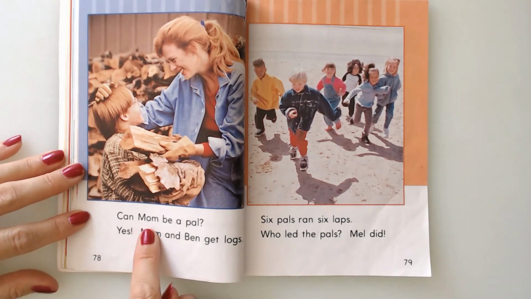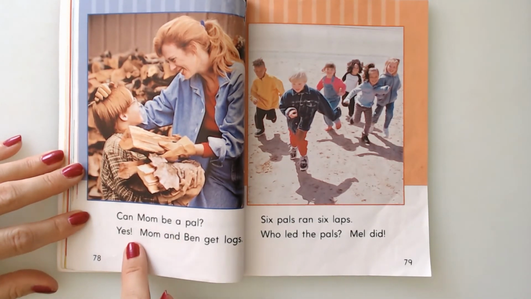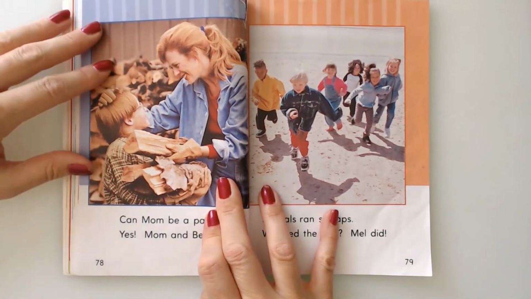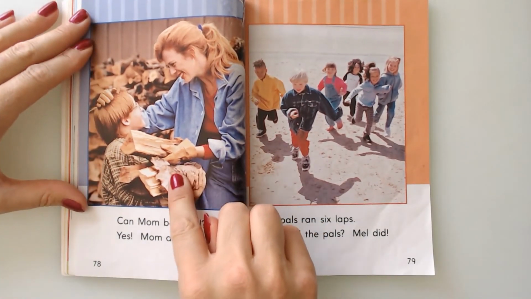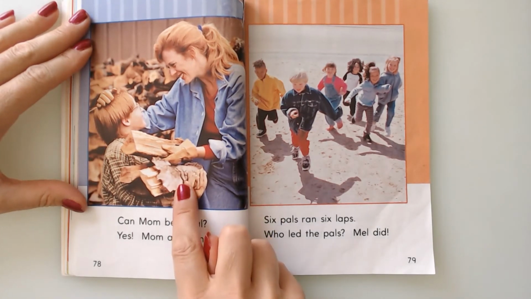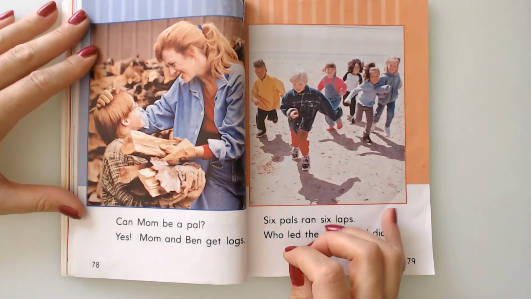Can Mom be a pal? Yes. Mom and Ben get logs. So sometimes you can buddy up with somebody and get some good work done. So where they live, if they want to save money in the wintertime, they can burn some wood in their wood stove instead of turning on the heater. And then they can save some money.